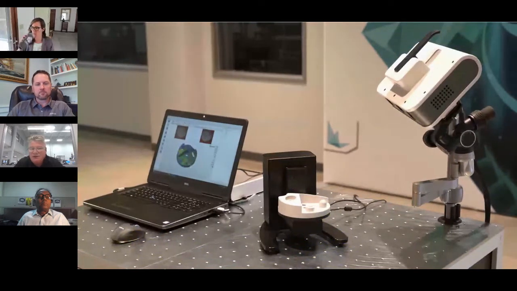That make the challenge all the greater. For example, you can have internal features and cavities that you can't even see. So if you can't see them, how do you measure them? It's a challenge.